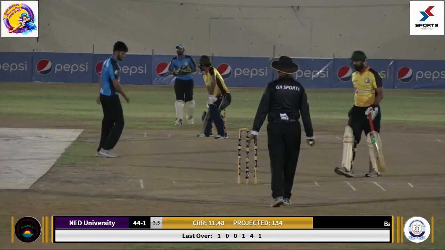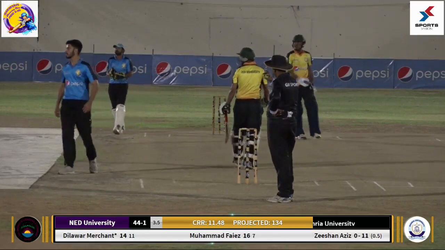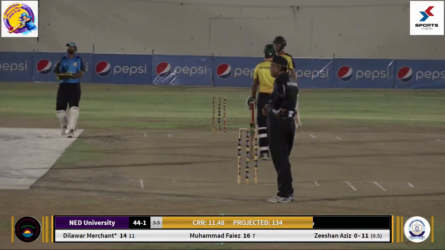Try to glide the ball towards third man, got beaten. And the over comes to an end now. So after the end of 4 overs, it's 44 for 1, NLD.